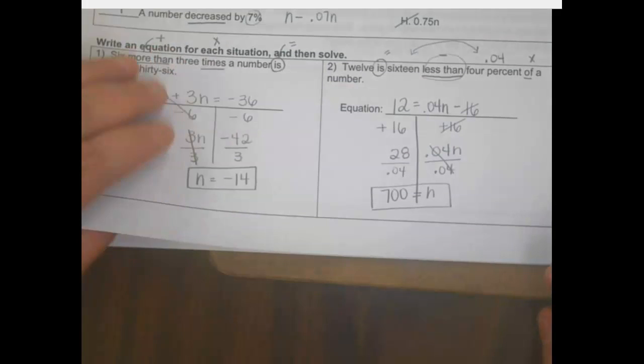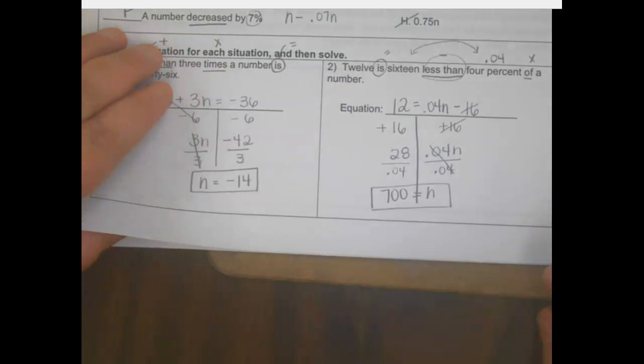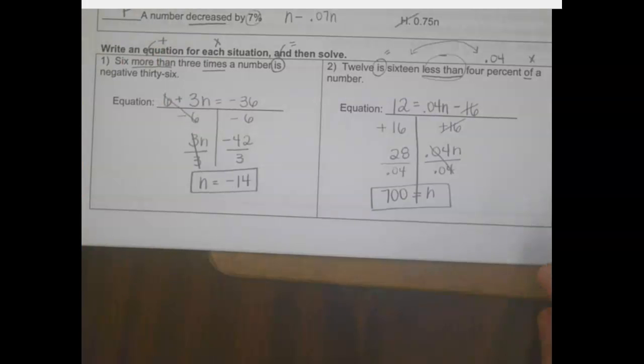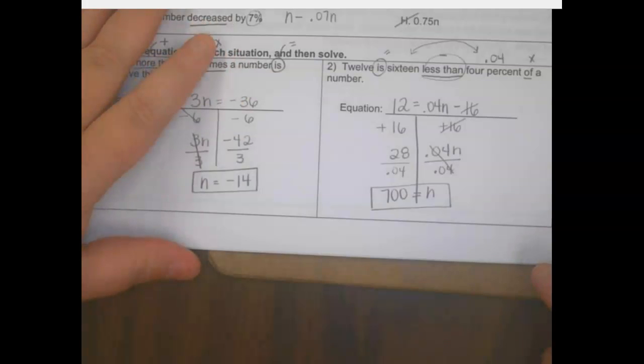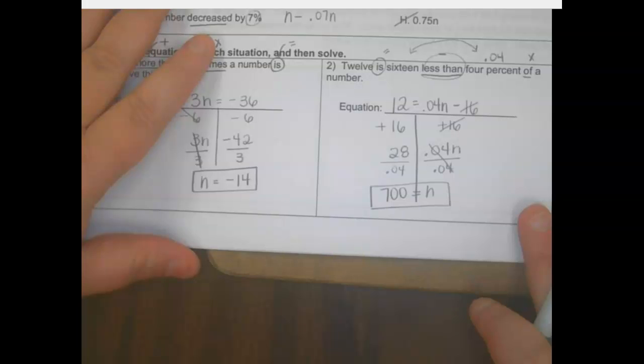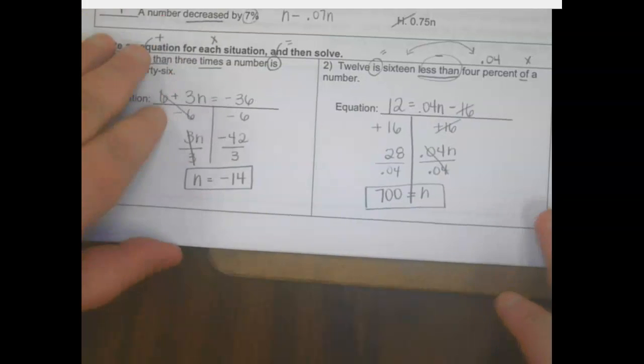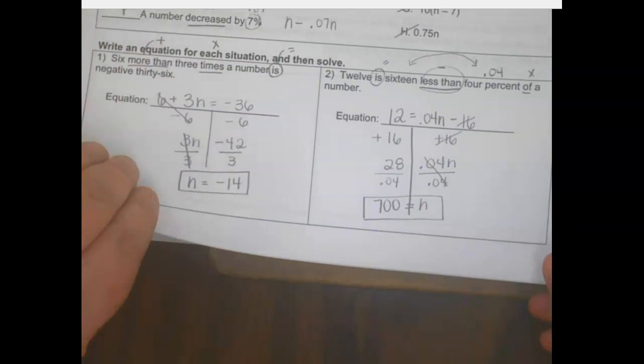Questions on that one? All right, I see. I'm going to be blunt. Those of you who haven't had me, I'm pretty blunt and straightforward with you. I see some of you not solving on your own. If you're not understanding, you need to ask, because this is the foundation for the entire school year. You being able to solve for variables. All right? All right.